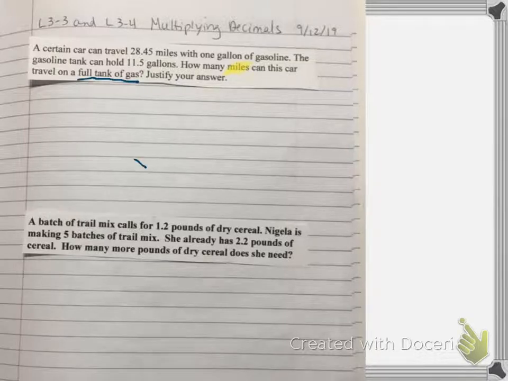So that's right here. They tell me in the beginning a couple of pieces of information. They talk about it can travel 28.45 miles with 1 gallon. And then we're told another key piece of information, that the tank can hold 11.5 gallons.